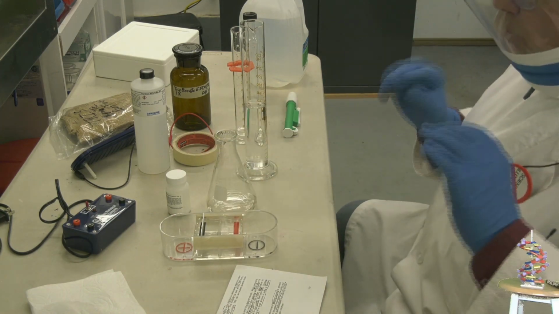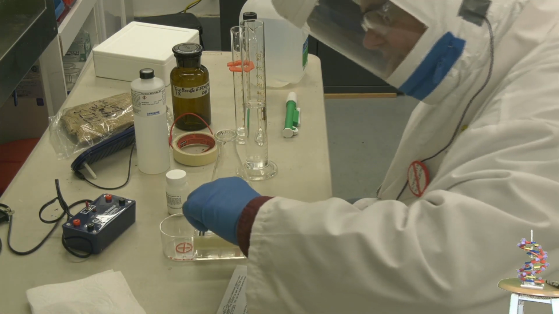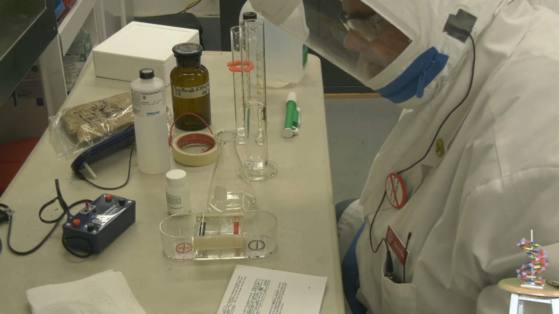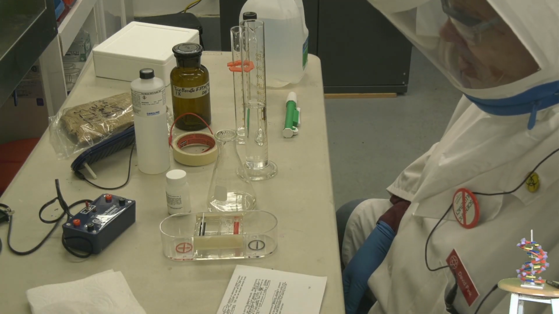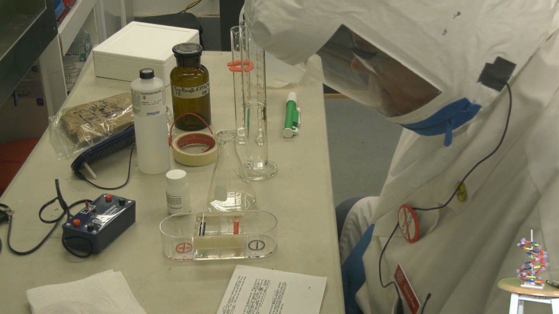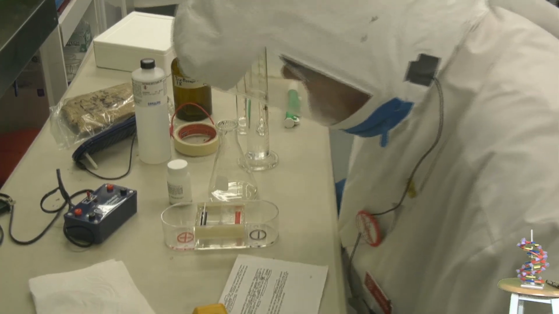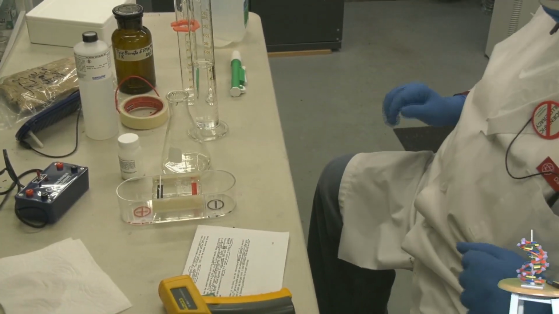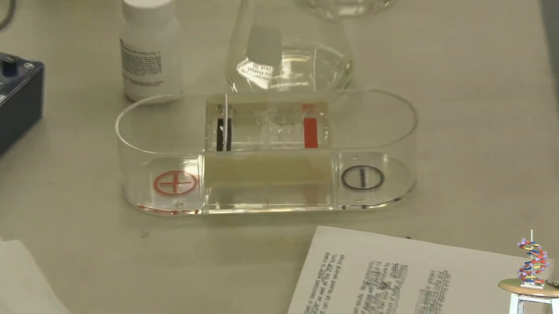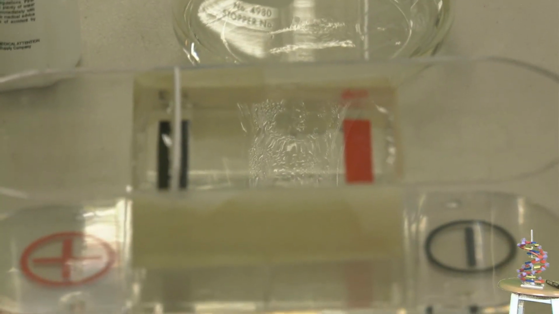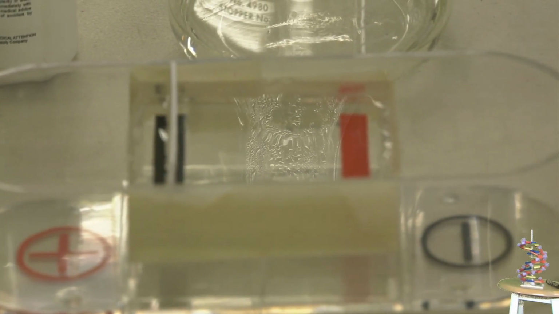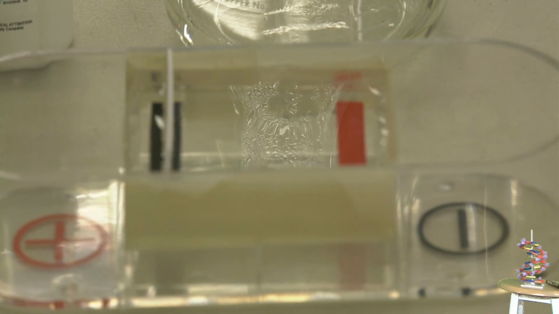And you need to pour in enough that it's up near the top. And so far, that looks good. I don't see any leakage. I'm very happy about that. So later, after it's gelled, I'll pull out the comb, and then we'll store that in the fridge for use next time. Thank you all for watching.